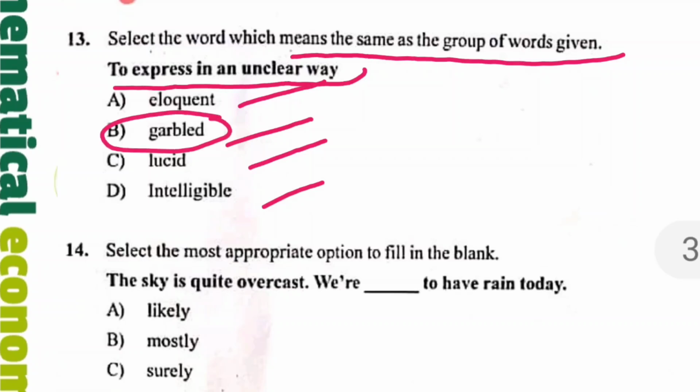Next question is, select the most appropriate option to fill in the blank. We have, the sky is quite overcast. We are dash dash to have rain today, so it should be likely here.